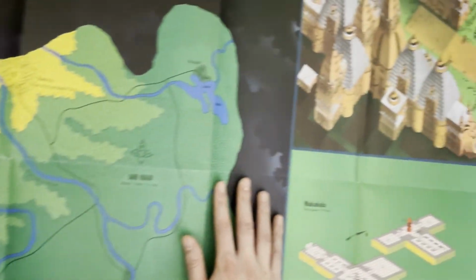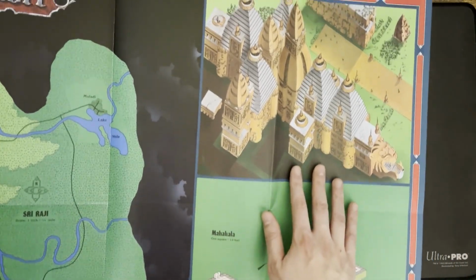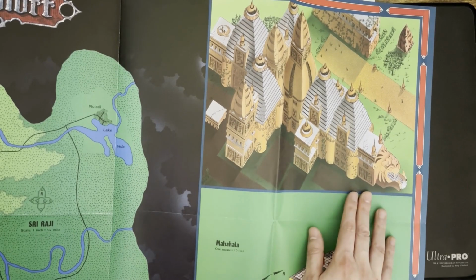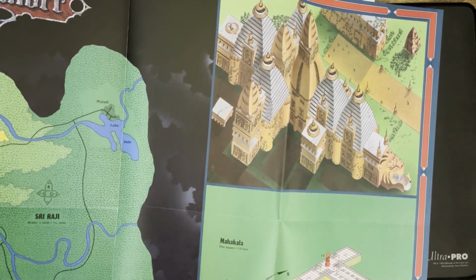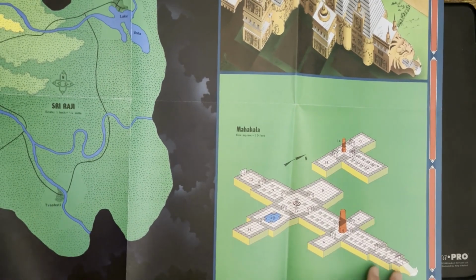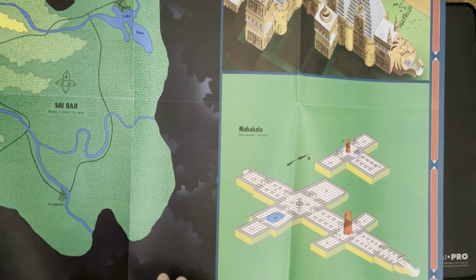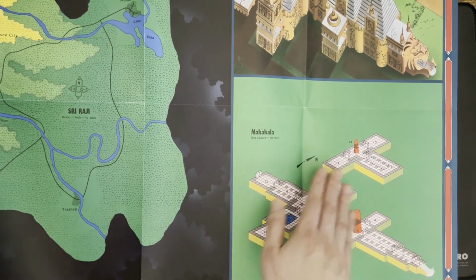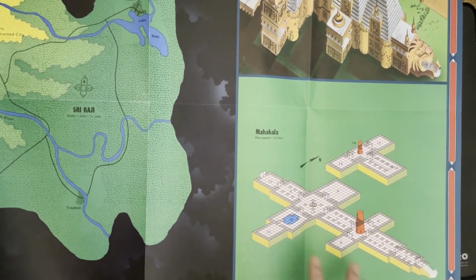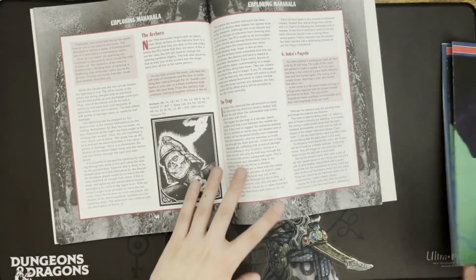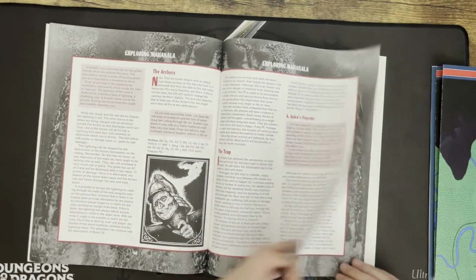So on the right hand side of this map, we have the exterior of what I assume is the temple. The temple is shaped like a tiger, which is totally fitting. And then the interior of Mahakala, and the numbers marked on the map are described in the book. Seems like there's a base level and then there is a level, I'm assuming, above. But overall, it doesn't look like a very complicated setup. Now let's move back to the book.